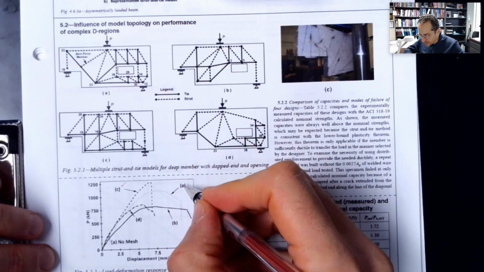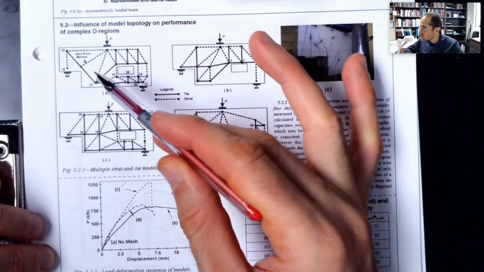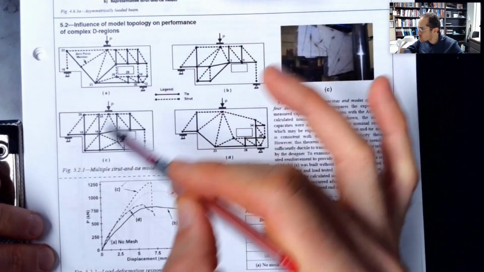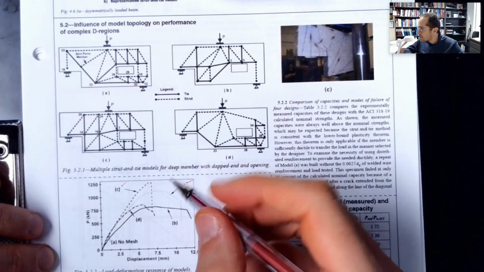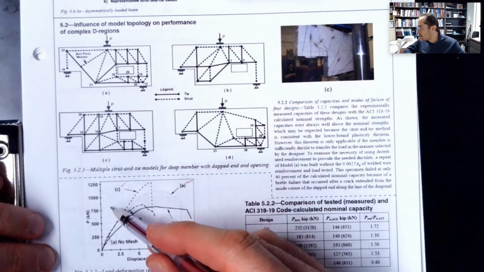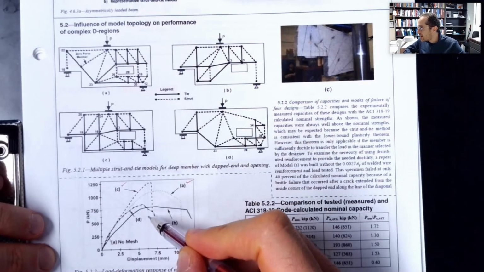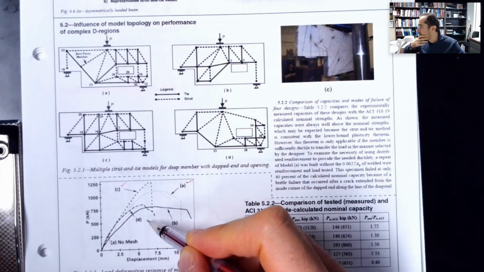A is also pretty good. Definitely A is good, but the issue with A is reinforcing. You have to put some diagonal bars, and that's going to be a trouble in a real situation. B also works, of course. It's less capacity, 750, so it's significantly less. It works. D also works.